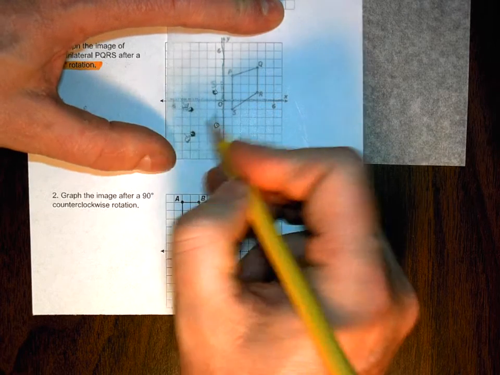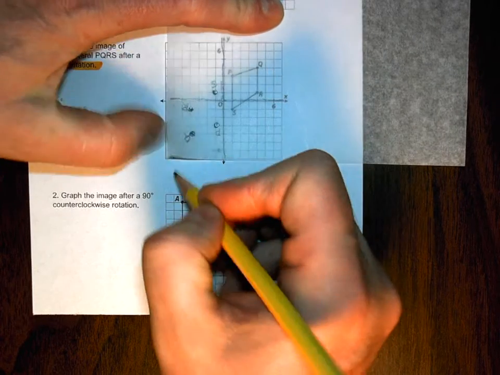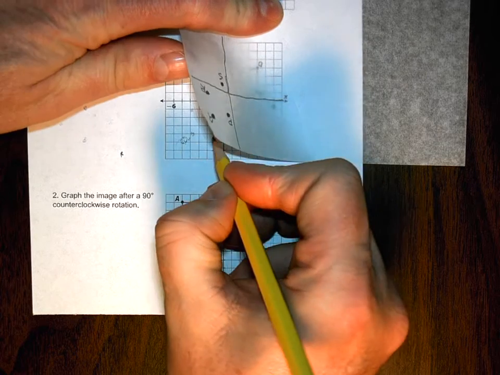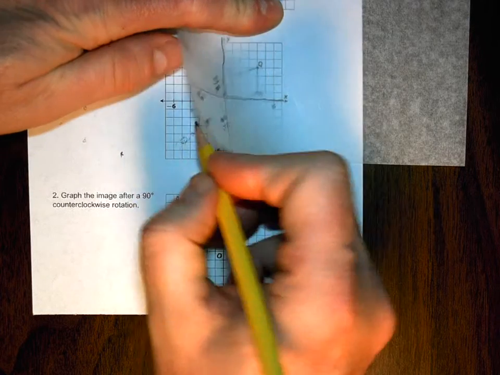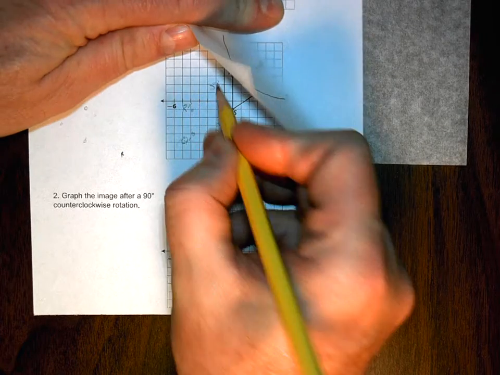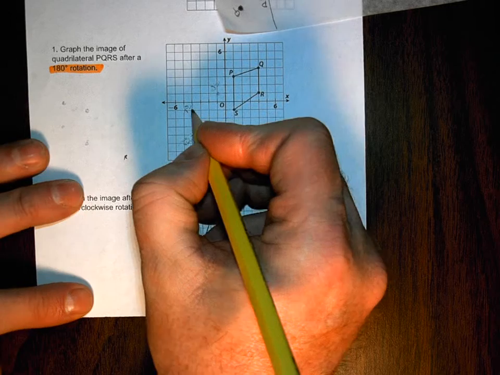If you pay attention here, I already wrote my letters, so when I lift this up I can write Q apostrophe. I've got a P over here, so I can write P apostrophe, R apostrophe, and the last one's S apostrophe. I can lift away my patty paper and highlight my dots. Make sure you're putting them on the grid lines.